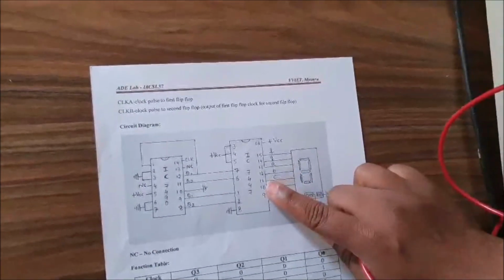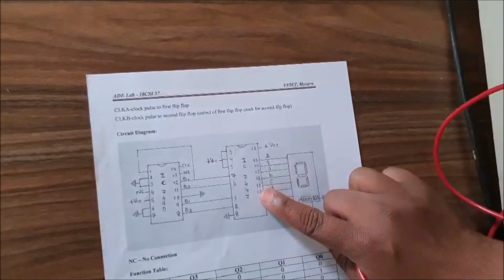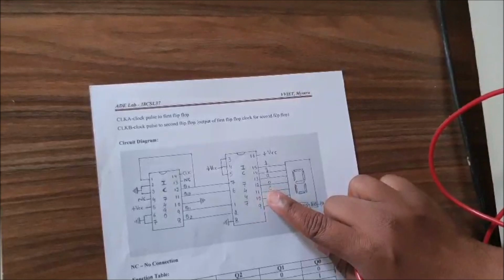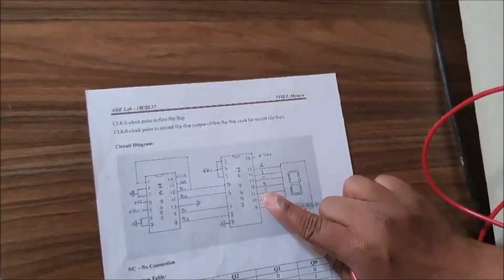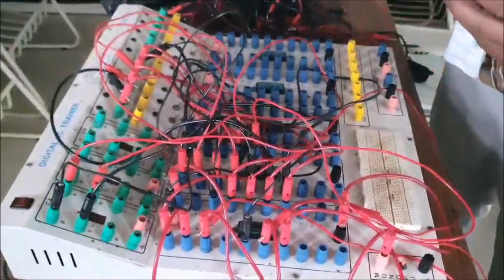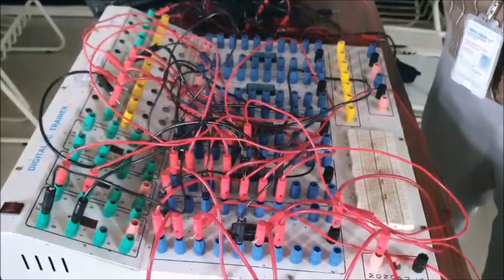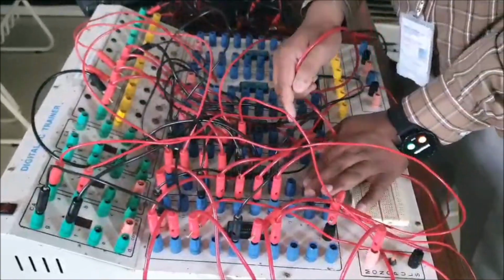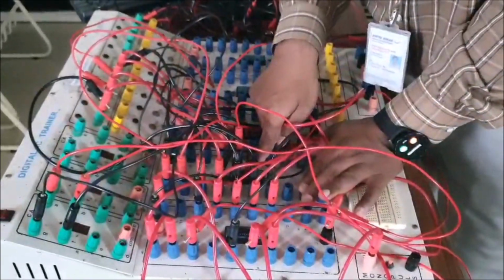Next, C. So C is associated with the 11th pin of 7447. One end of the patch cord should be connected to the 11th pin. Another end should be connected to the C input of the 7 segment display. See here, we have one patch cord where one end should be connected to the 11th pin, so the 11th pin of 7447.